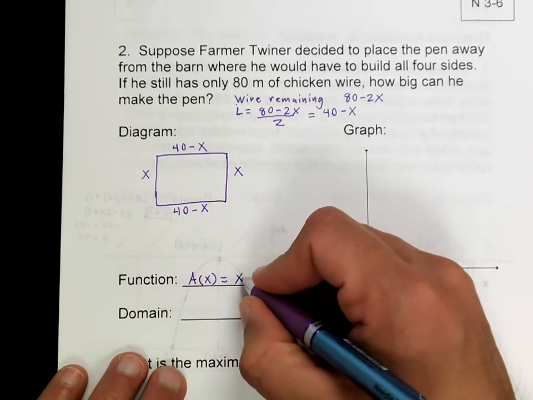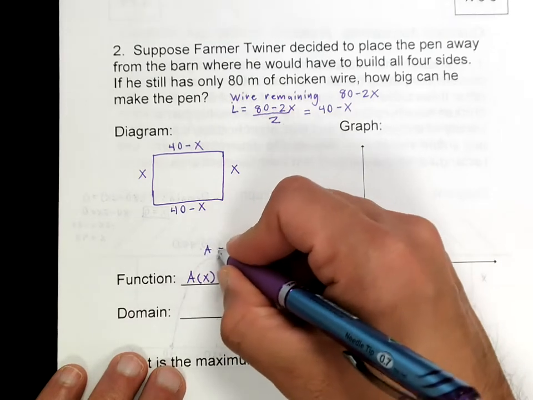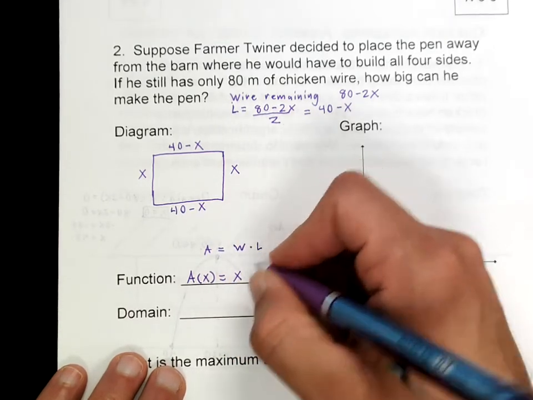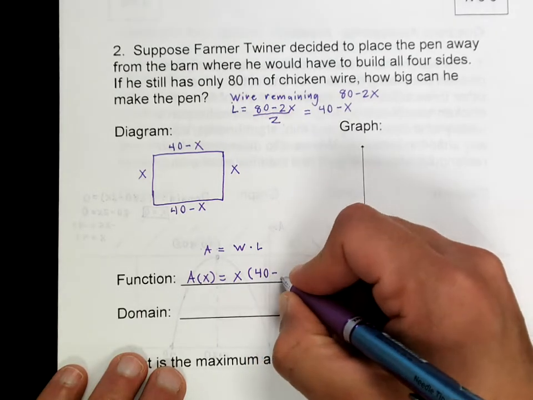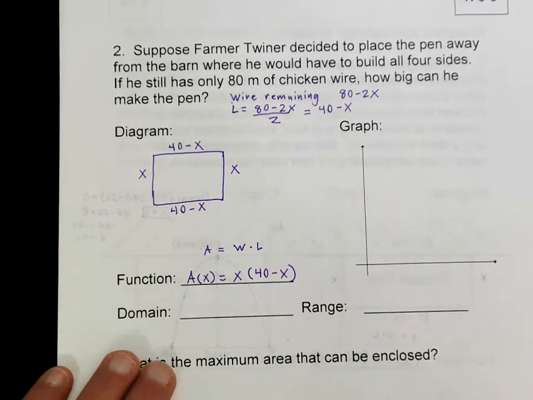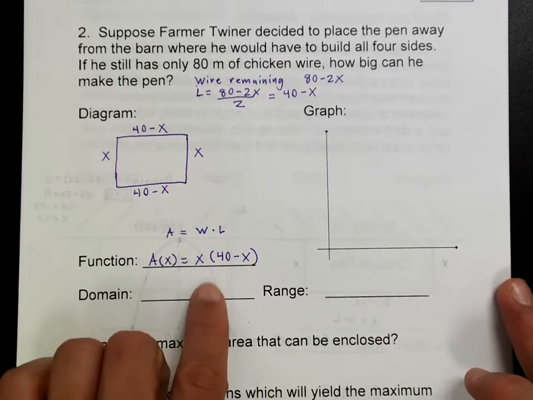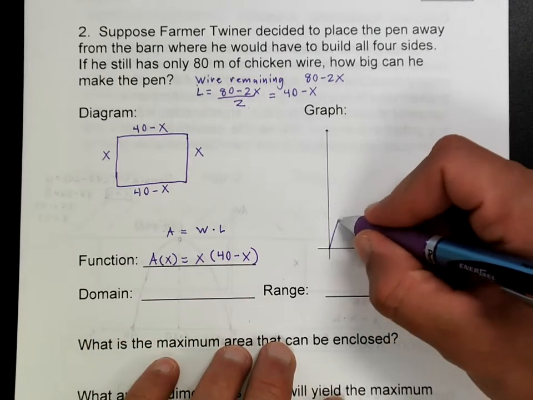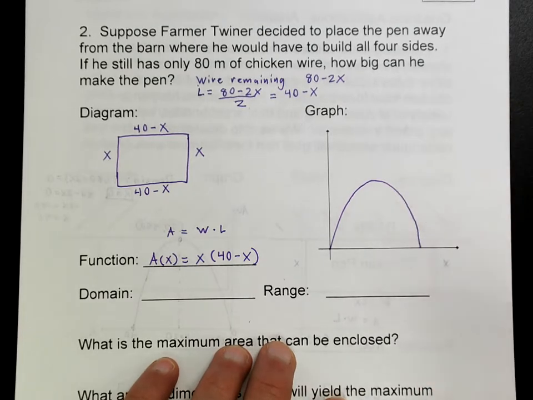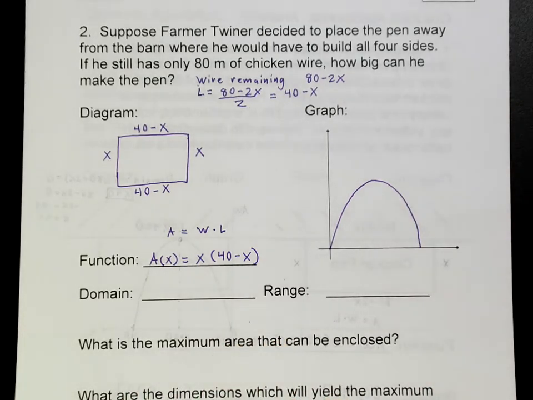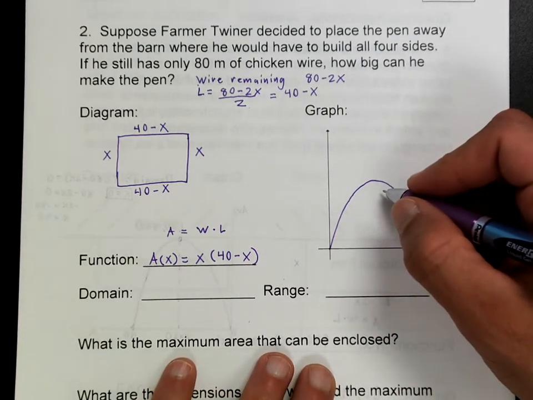is going to be the width. Alright, so remember area, I'm actually putting the width first times the length. The width times the length, and in this case the length is 40 minus x. So again, similar like the other one, once I have that function, I know that that's what the problem is going to look like.